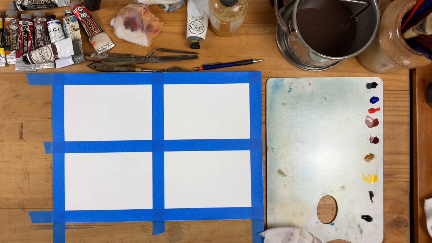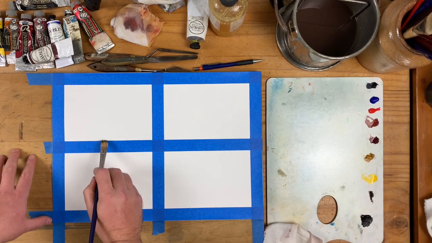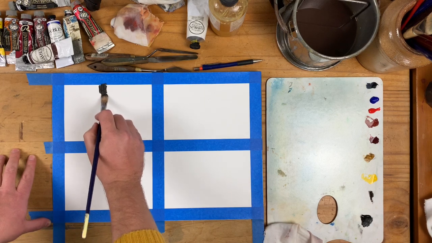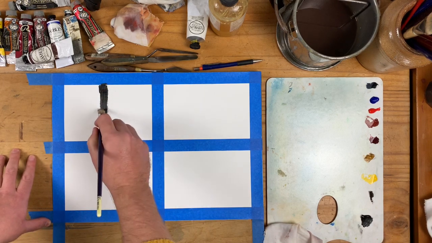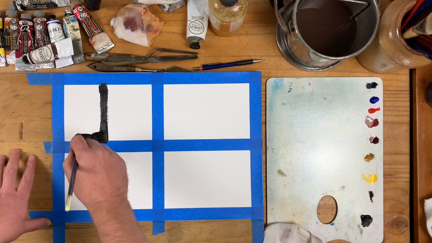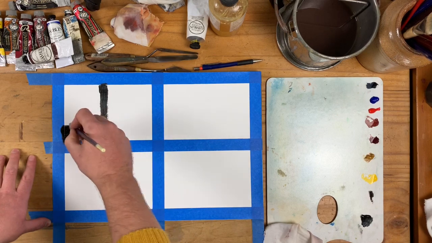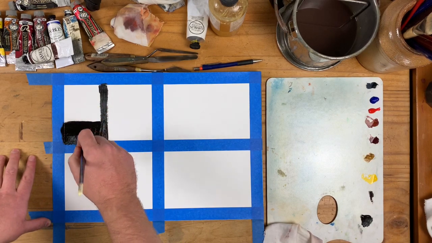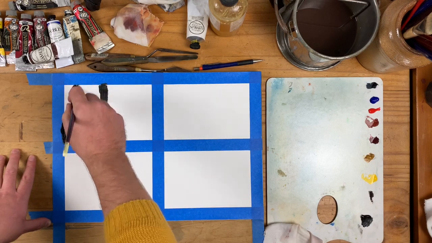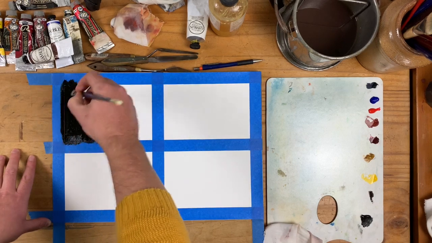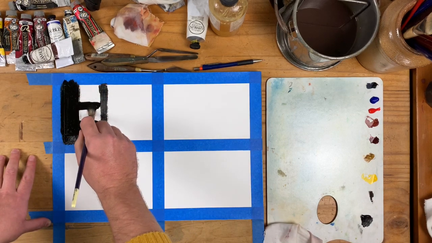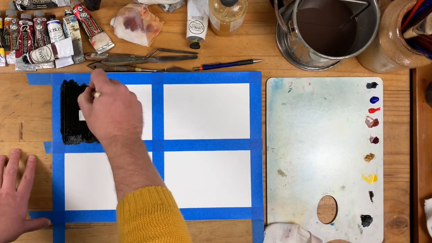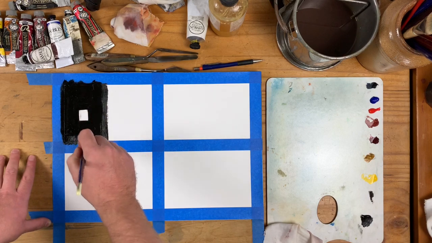So the first thing we're going to do, and this relates to the other video from this week where we're doing scale practice, is the contrast of tone. We're just going to fill in this first area here, and all we're going to do is, in half of the block of the rectangle, paint that in like so with black, leaving a white space blank.